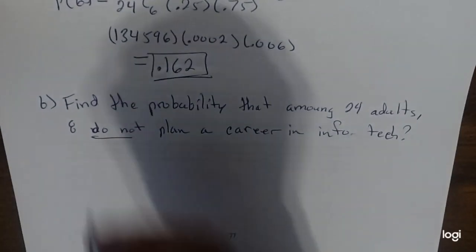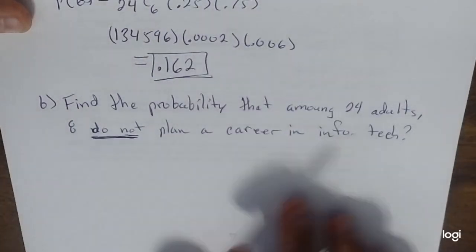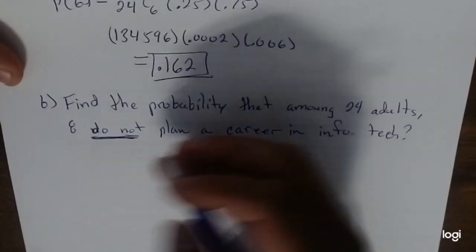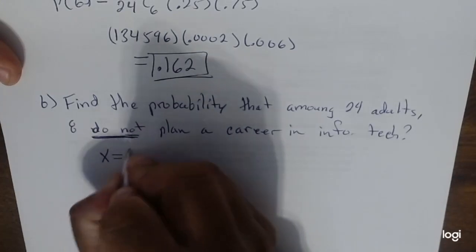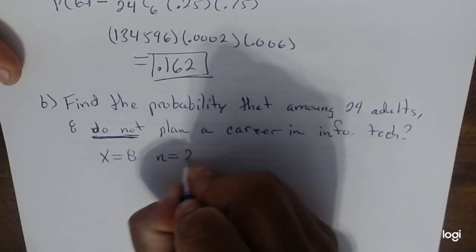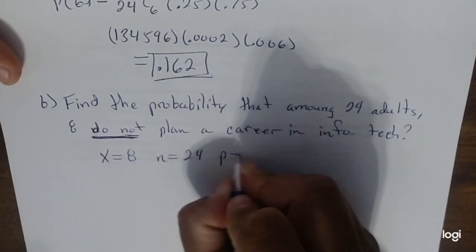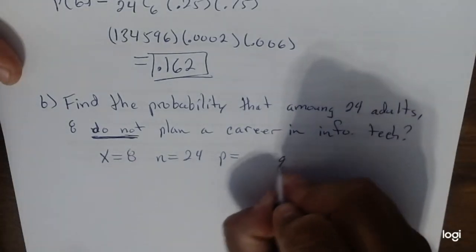So now this is "do not," so we want the opposite. In this process, X is going to be 8, and n is still 24. But now in this case, we've got to find what P and Q are.